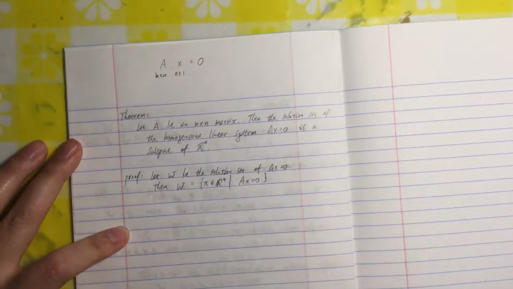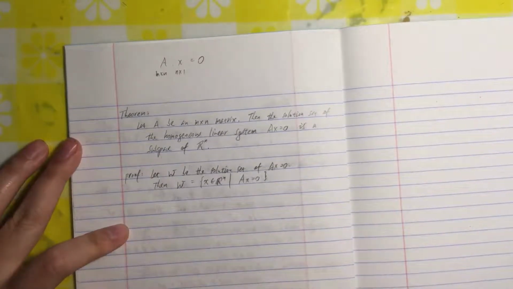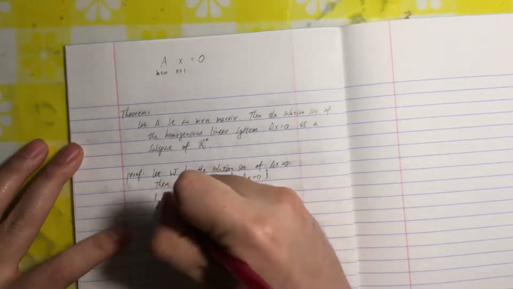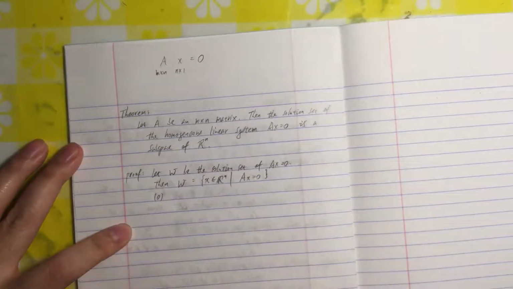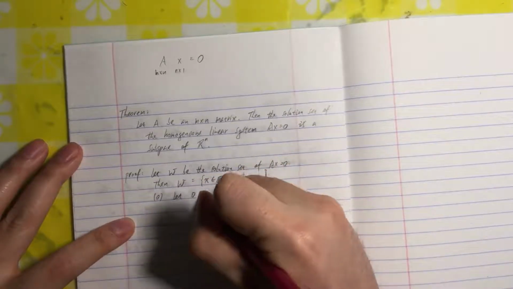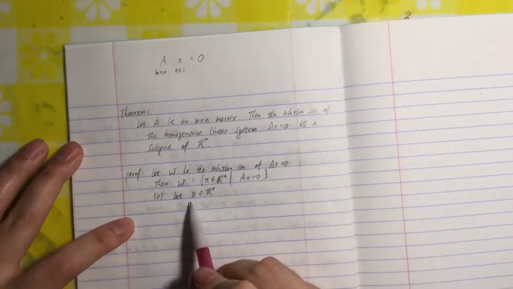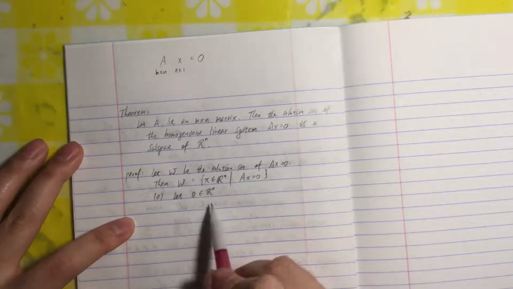We try to show that W is a subspace of Rn, which means we need to show that W is not empty, W is closed under vector addition, and W is closed under scalar multiplication. Let's first of all show that W is not empty. Let the 0 vector be an element in Rn.